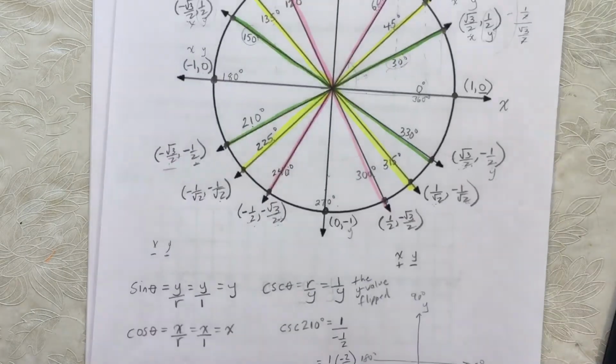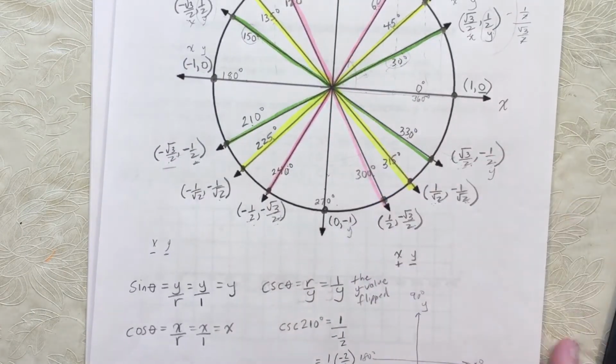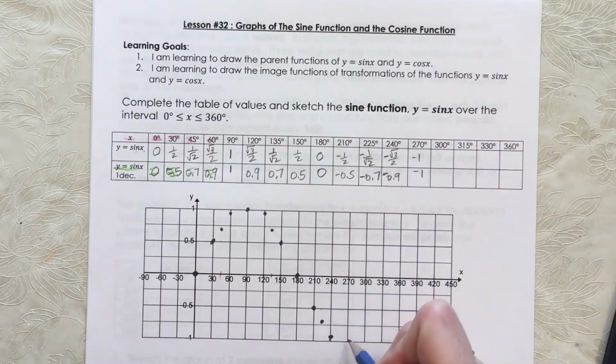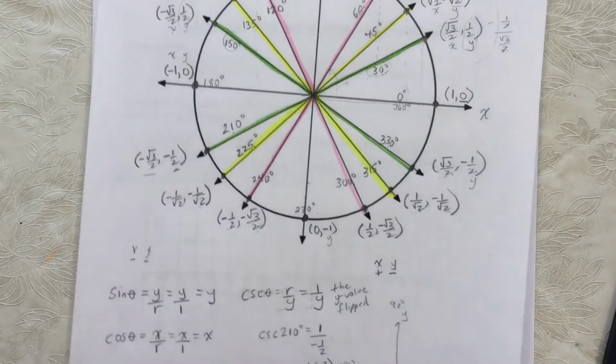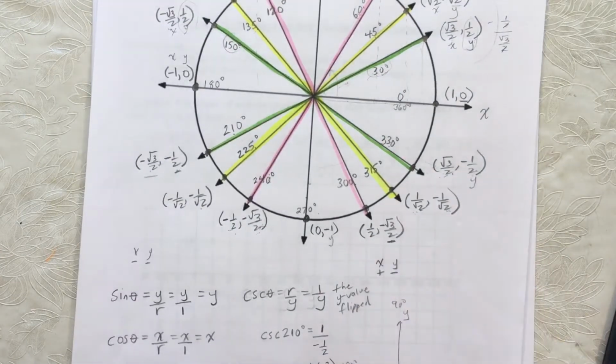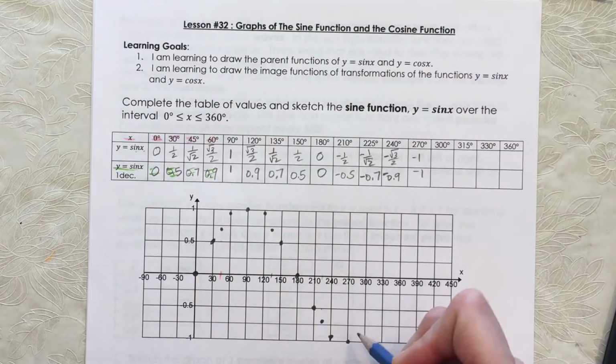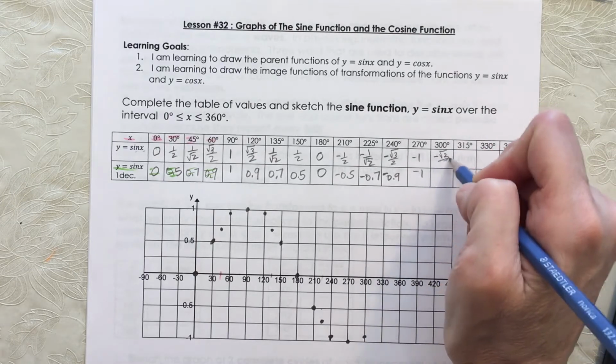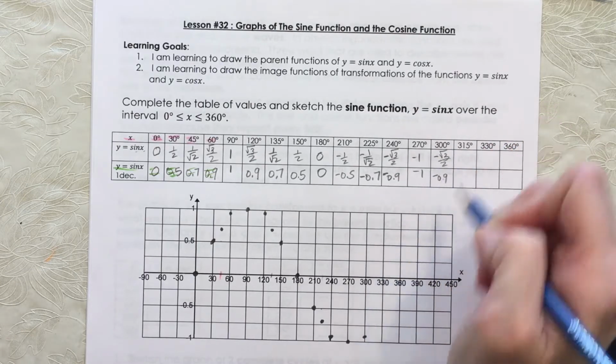Sine of 270, y value is negative 1. Sine of 300, y value negative root 3 over 2, which is negative 0.9.